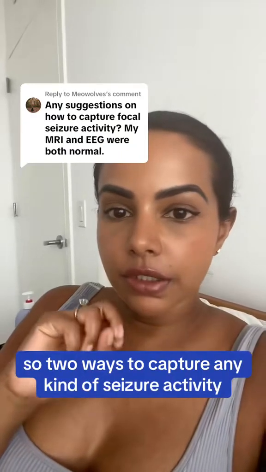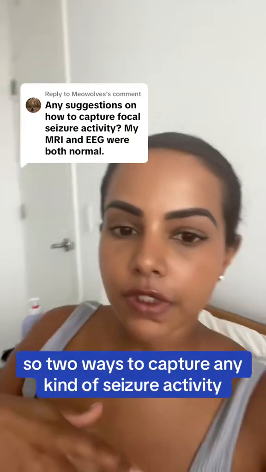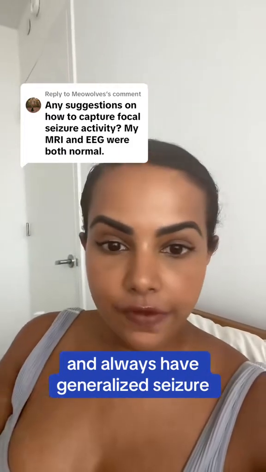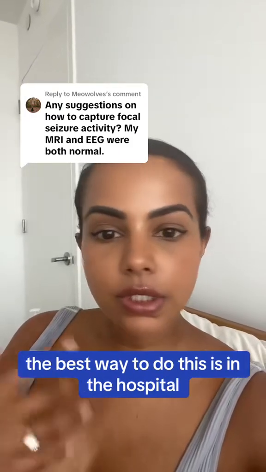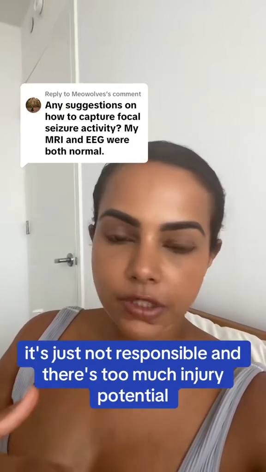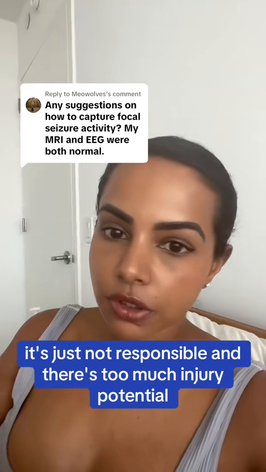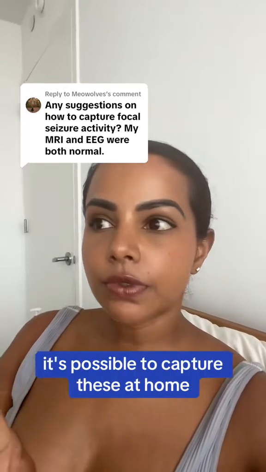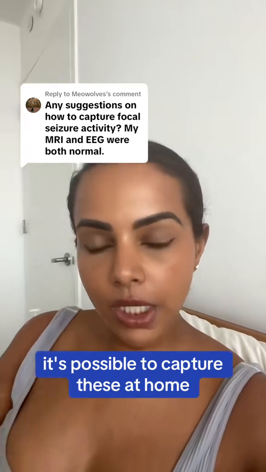So two ways to capture any kind of seizure activity. Of course, if you have generalized epilepsy and always have generalized seizures, the best way to do this is in the hospital so you don't have a big seizure at home. It's just not responsible and there's too much injury potential. However, if all you're having are focal seizures, it's possible to capture these at home.